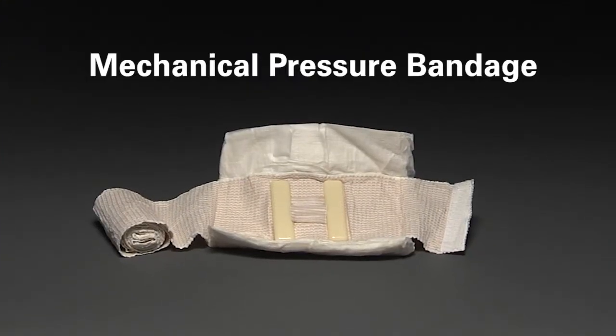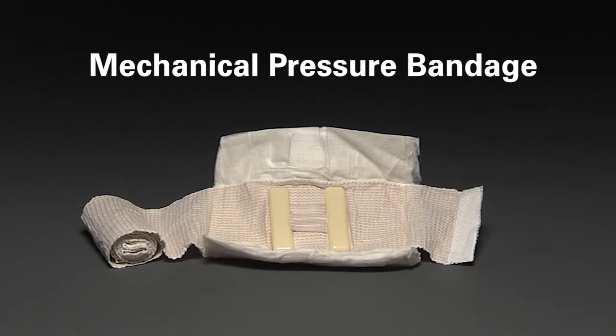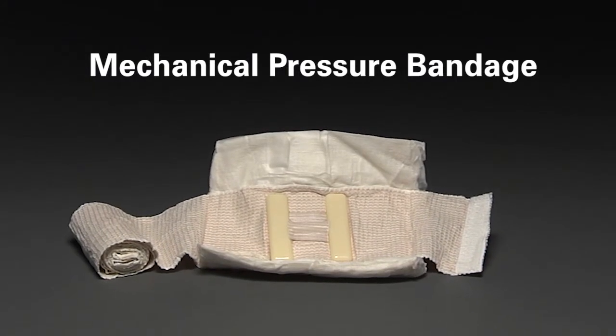The mechanical pressure bandage is another option for control of massive bleeding during indirect threat care. Again, it takes longer to apply, approximately 2 to 3 minutes compared to the 15 to 30 seconds for the tourniquet, so it is not an option in direct threat.